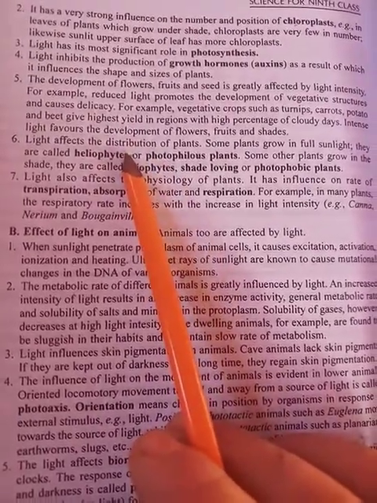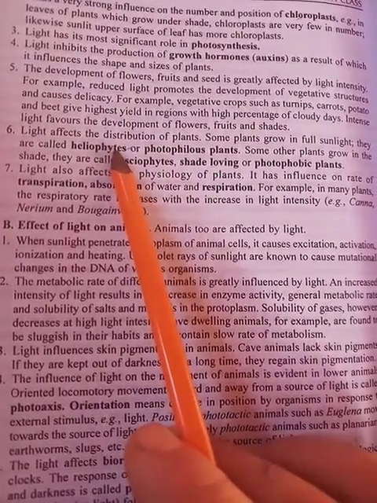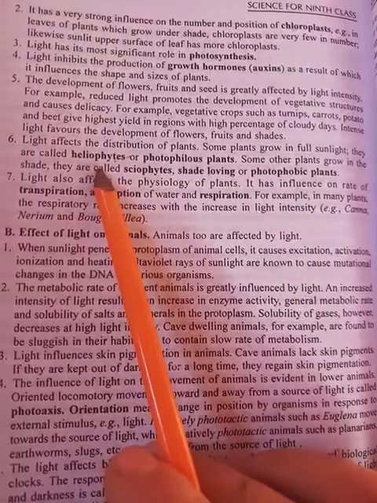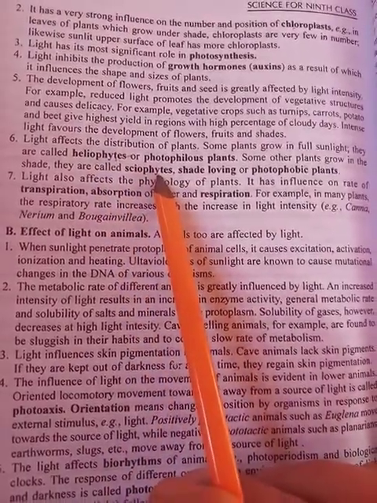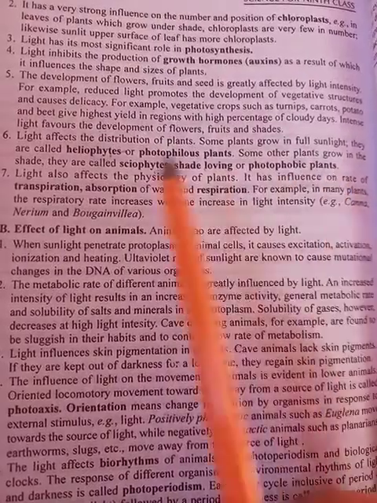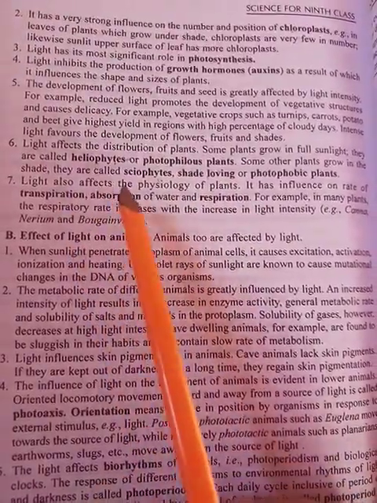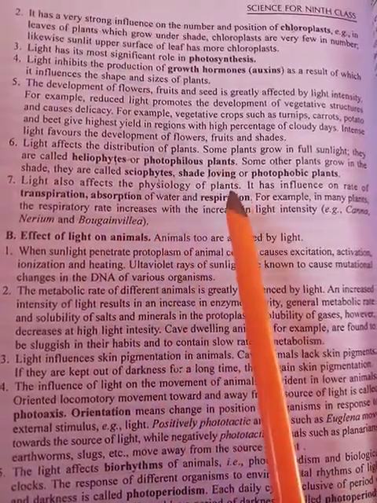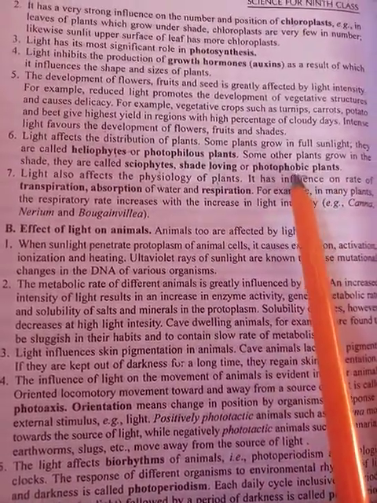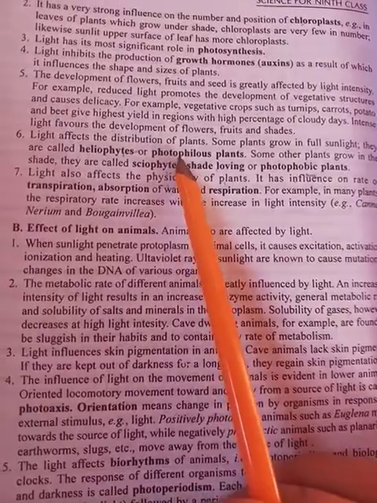Some of the plants need full sunlight for their growth and development. Such plants are called heliophytes or photophilous plants. And some of the plants that grow in the shady area are called sciophytes. They are also called shade-loving plants or photophobic plants. So the distribution of plants depends upon the light.